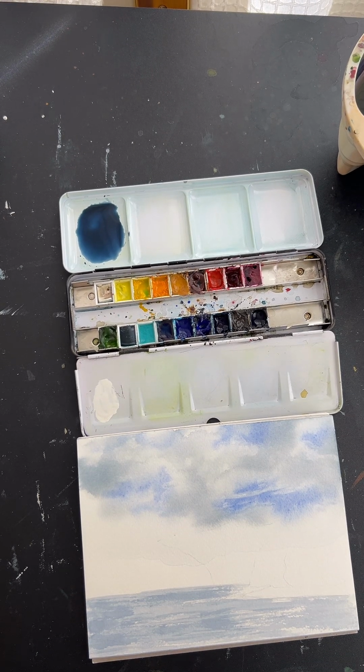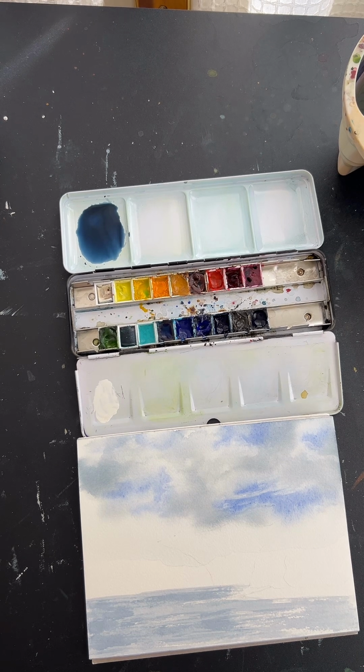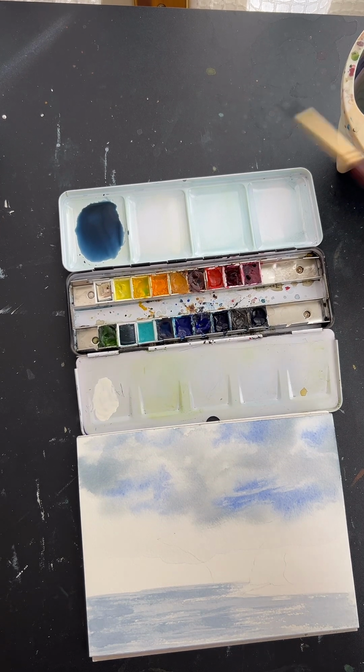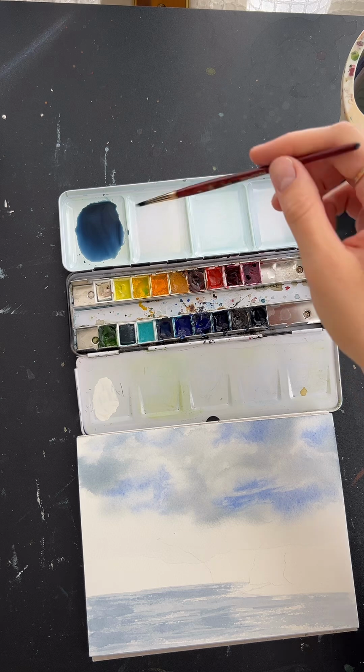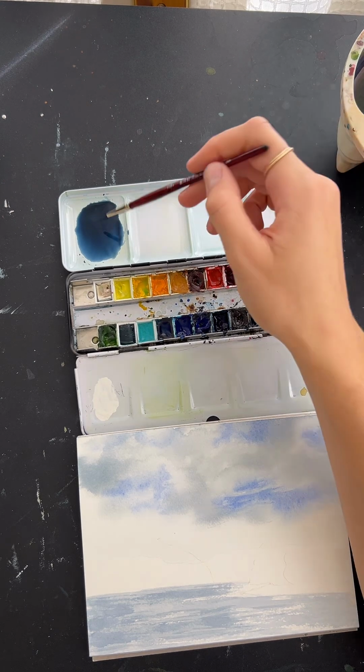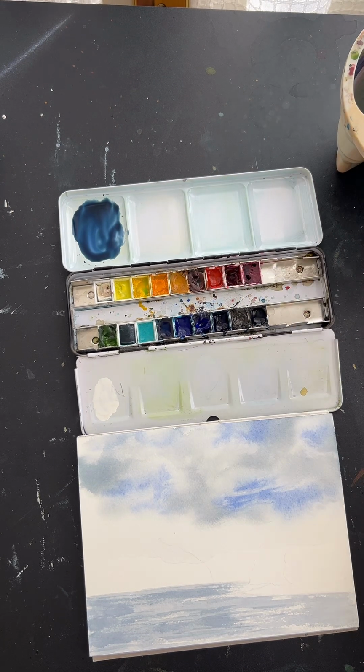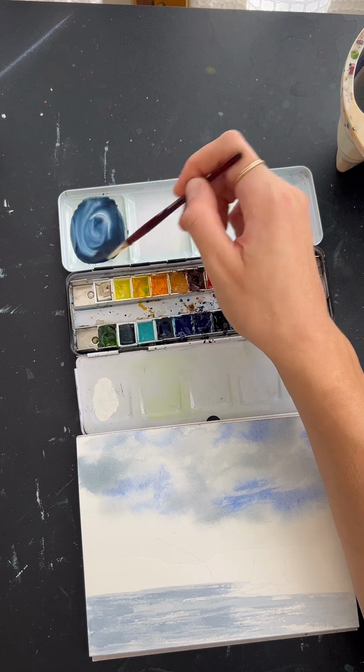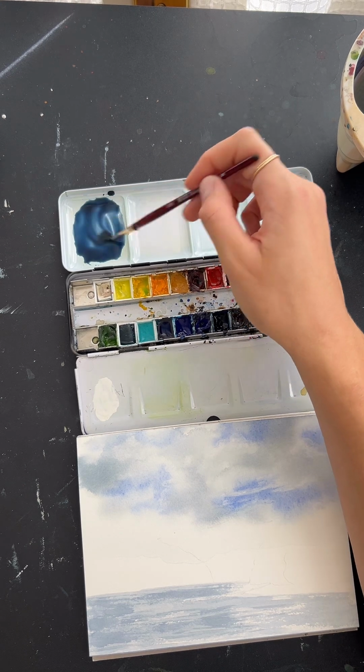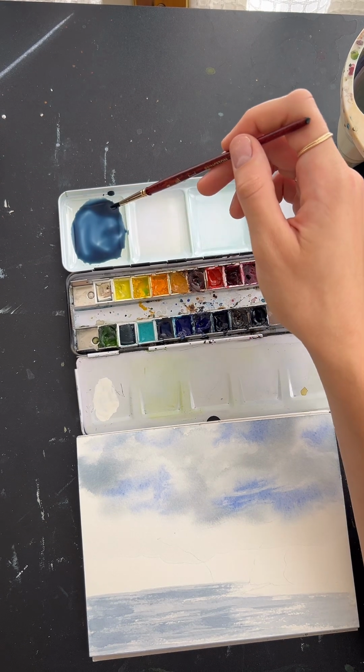I have a problem with my palette. It might be beading. If it's new, that often happens. The beading will wear down as you use the palette, and then the paint will spread out like this. I'm using ultramarine blue.